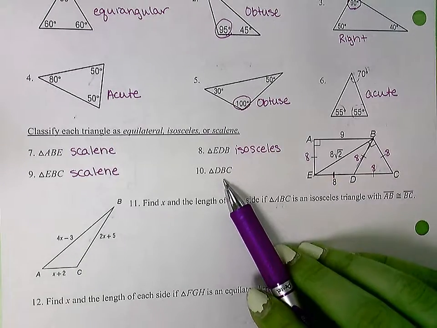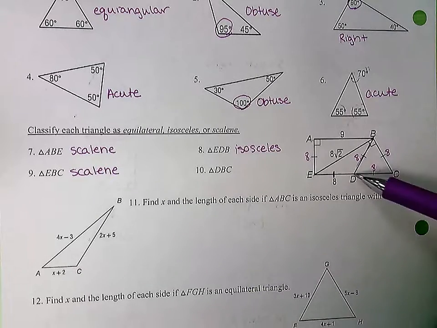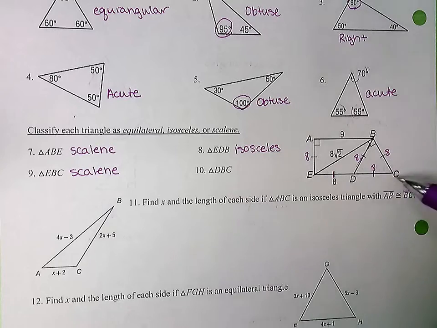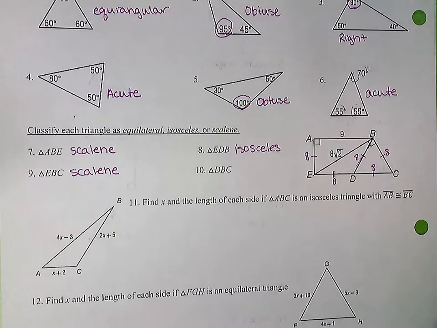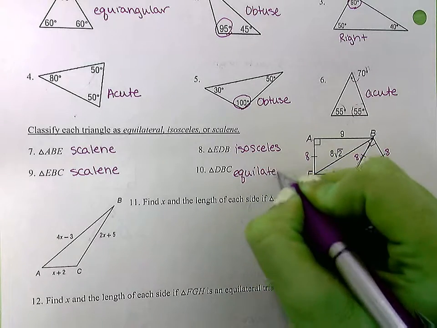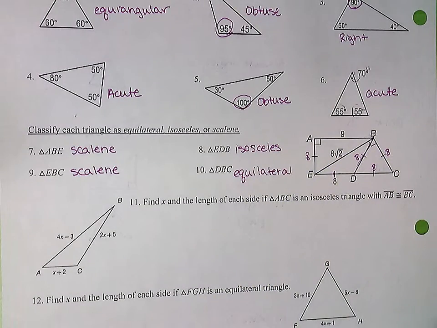Then number 10, we're looking at triangle DBC. All 3 of those sides are 8. Since they're all equal to each other, this is equilateral. Make sure you are reading those directions. In that first part, we classified by the angles. In that second part, we classified by the sides. Make sure you're being aware of that. Any questions so far?